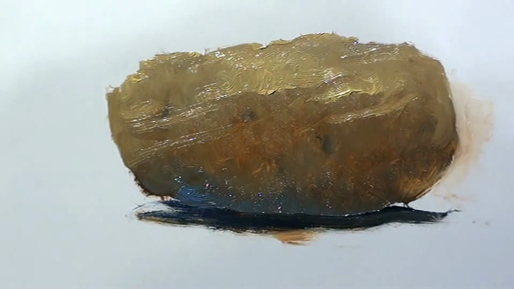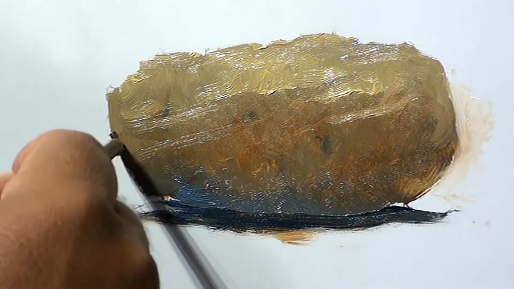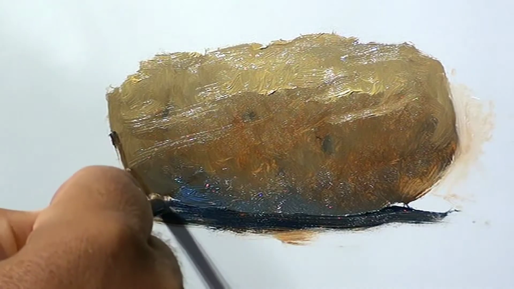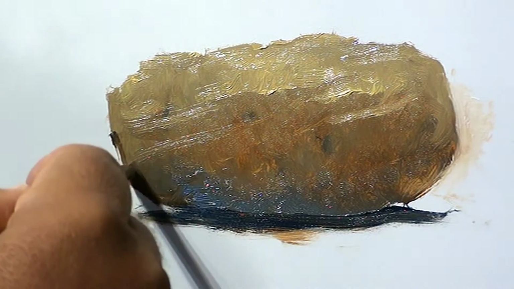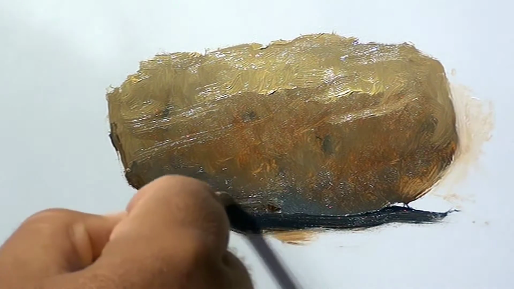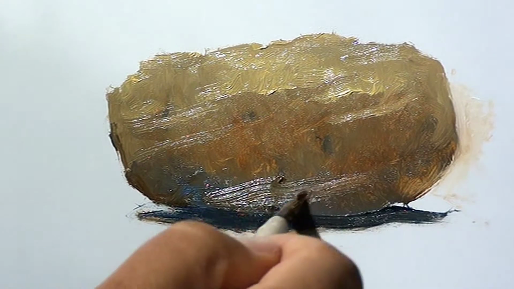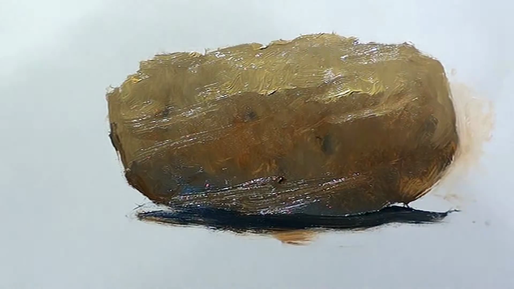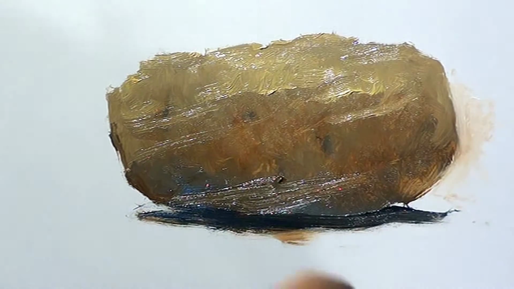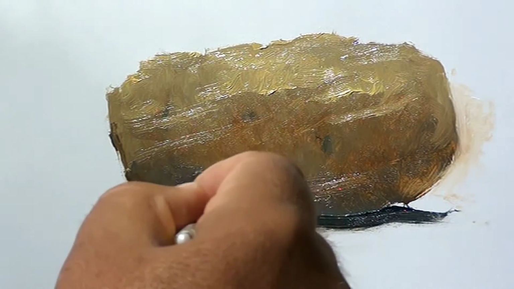So again, you take what you're seeing here and just change it like this. It's the same colors, but I'm changing the edges.